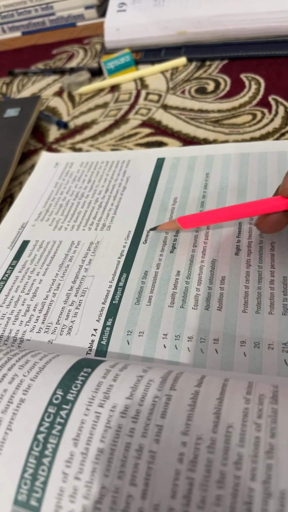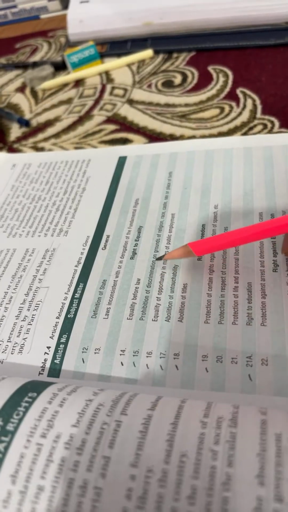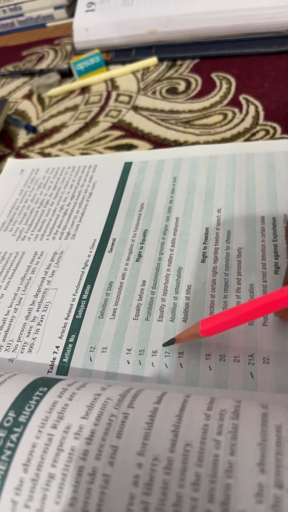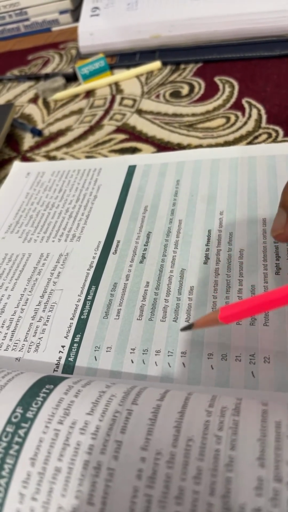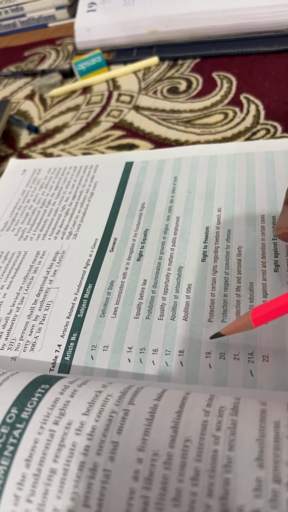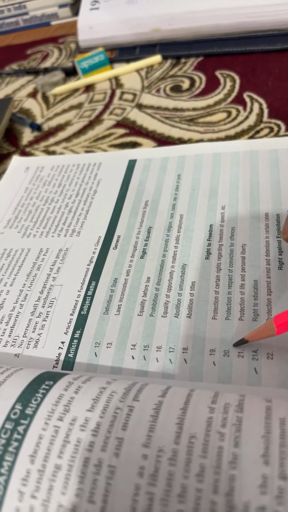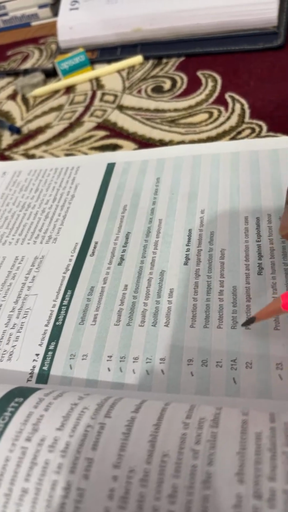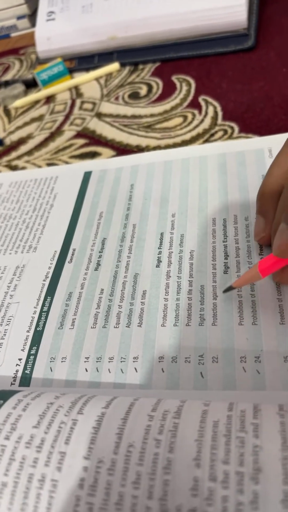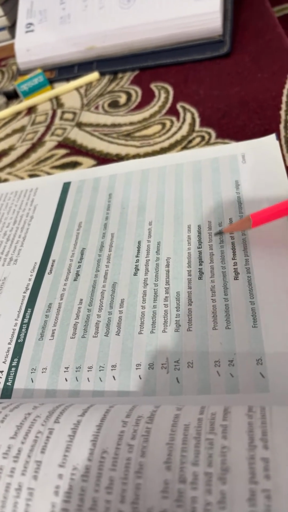Article 14: equality before law. Article 15: prohibition of discrimination on grounds of religion, race, caste. Article 16: opportunity in public employment. Article 17: abolition of untouchability. Article 18: abolition of titles. Article 19: protection of certain rights regarding freedom of speech, etc. Article 21A: right to education. Article 22: protection against detention in certain cases. Article 21: protection of life and personal liberty. Article 23: prohibition of trafficking in human beings and forced labor.